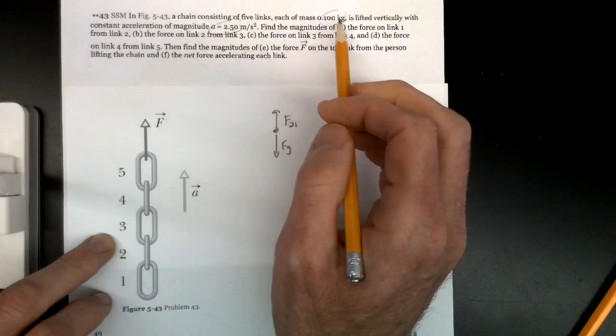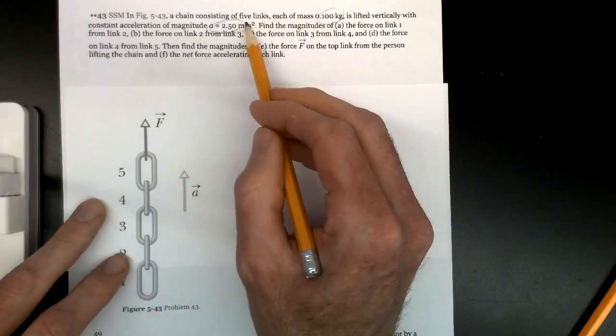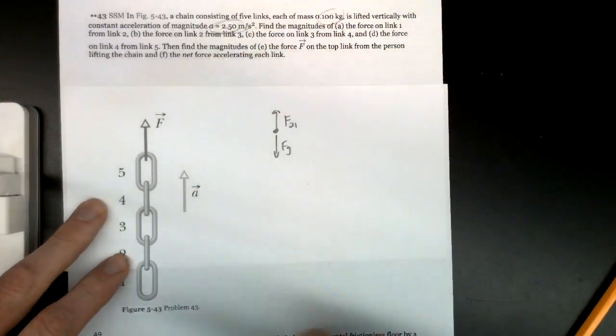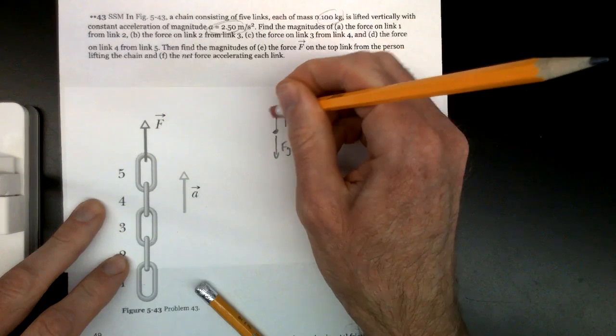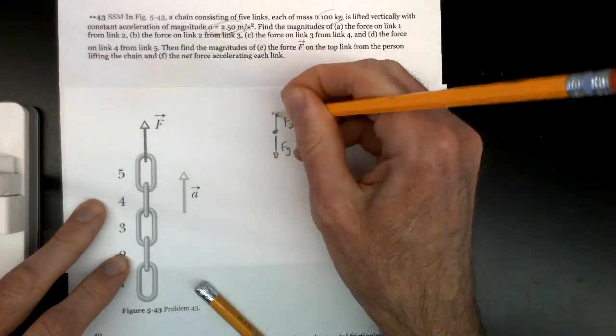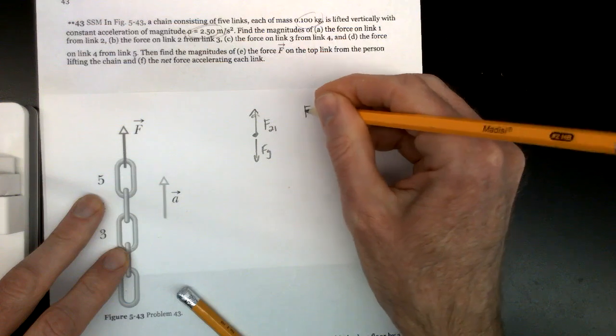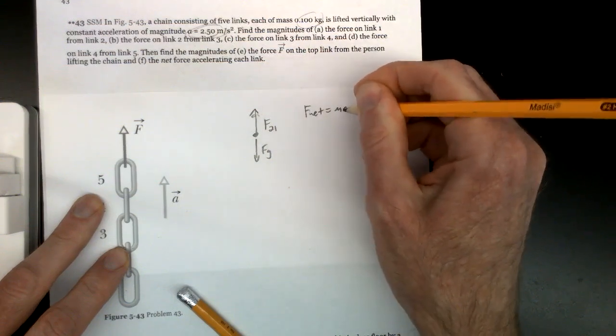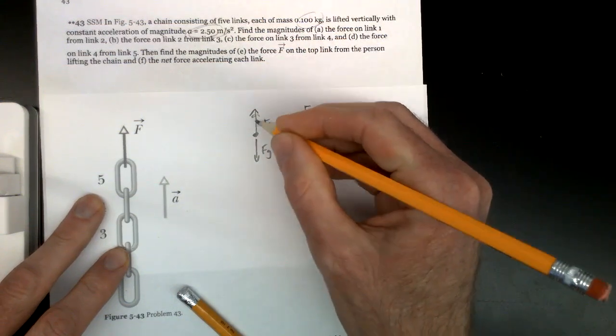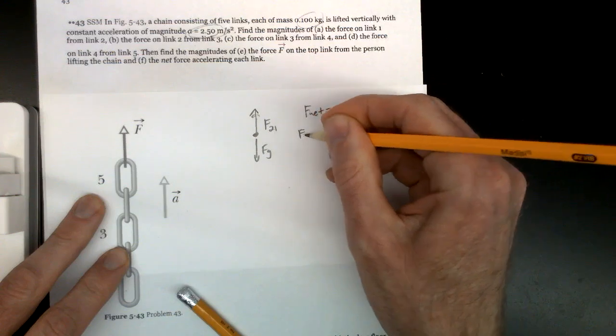It has a constant acceleration up of 2.5 meters per second. Okay, so this force here has to be a little bit bigger if it's going to accelerate up. That just makes it a teeny bit harder, but we can deal with this. So what do we do? We write F net equals ma. My net force, let's have up as the positive direction.